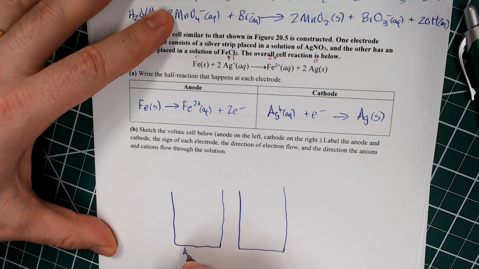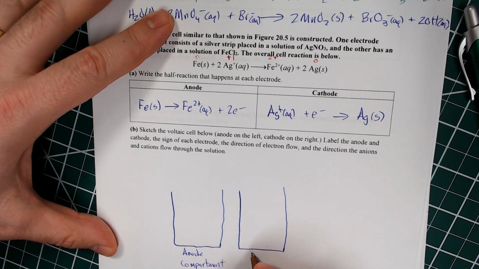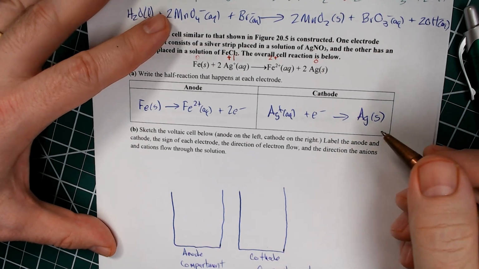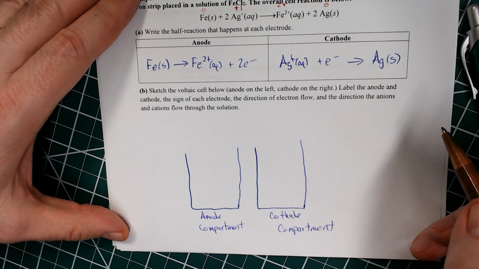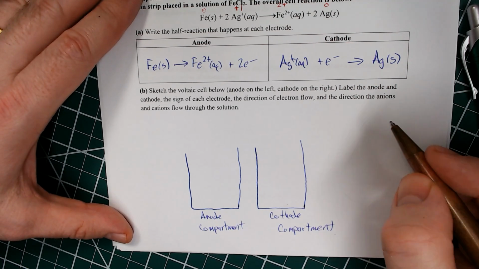So we'll call this one the anode compartment, and this one the cathode compartment. All right, let me make sure I've got all that on the screen. Okay, so there is our anode compartment and our cathode compartment.